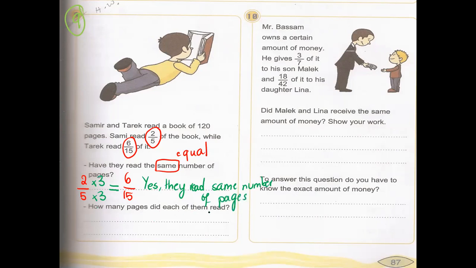How many pages did each of them read? Sami read 2 over 5, Tariq read 6 over 15. Okay, I gave you here the fraction, but we want to know now the number of pages, exactly how much. How do we change this fraction to a number? Look here, just read the sentence in the correct way. They said, Sami read 2 over 5 of the book. Of the book. You took it in grade 4. How do we solve a fraction of a number?